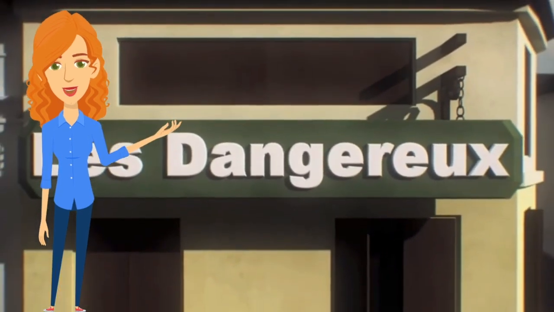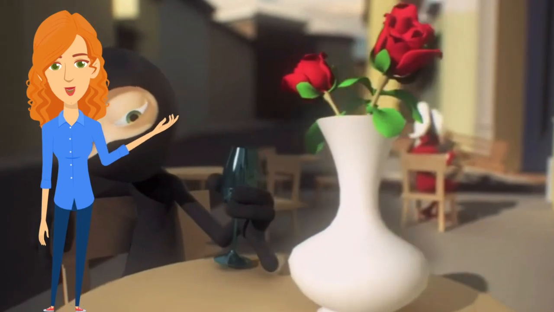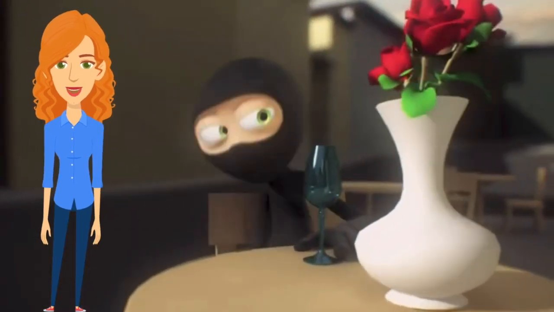Let's go have a look at what establishing shots Daniel Klug used in his film Les Dangereux, and then we'll think about how we can use establishing shots in our projects.